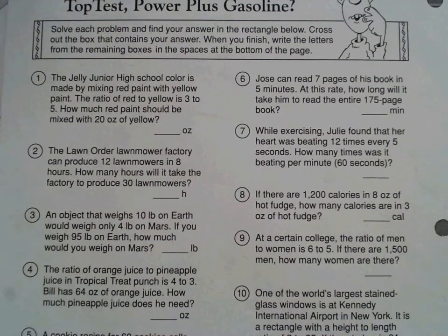Alright everybody, we're going to talk about some proportions based off of these word problems that we're going to look at here off this worksheet. Looking at number 1, it says a Jelly Junior High School color is made by mixing red paint with yellow paint. The ratio of red to yellow is 3 to 5, that's important, so 3 to 5. How much red paint should be mixed with 20 ounces of yellow?